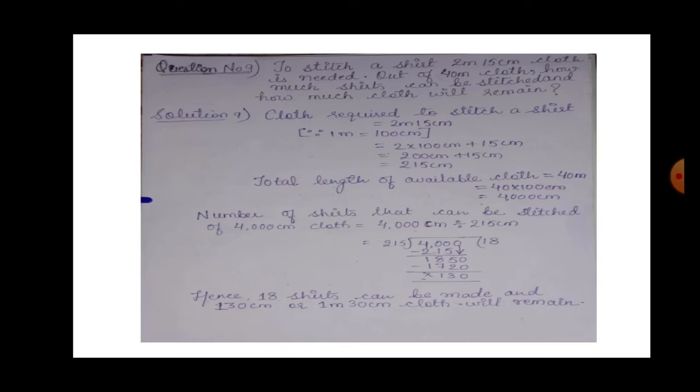So after dividing it, you can see that you have got how much? Quotient 18, whereas the remainder is 130. So how many shirts can be made out? 18 shirts can be made. And what is your remainder? You can see it is 130 centimeter.